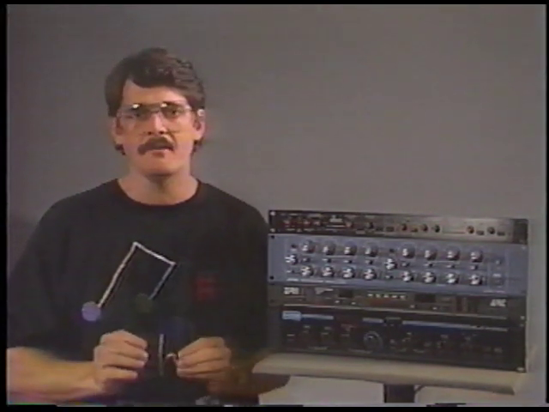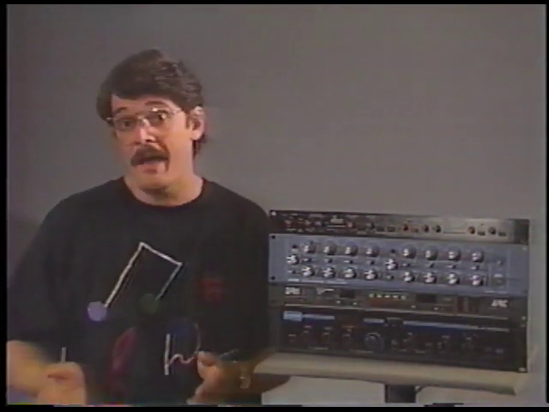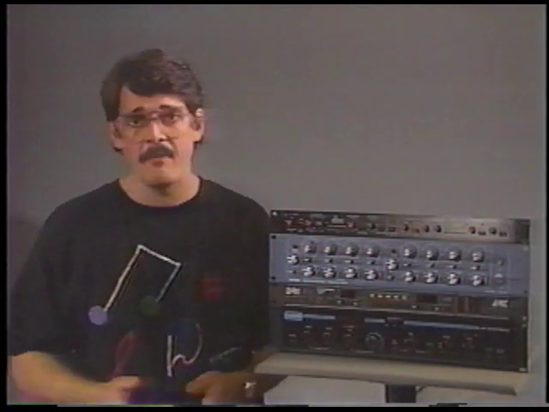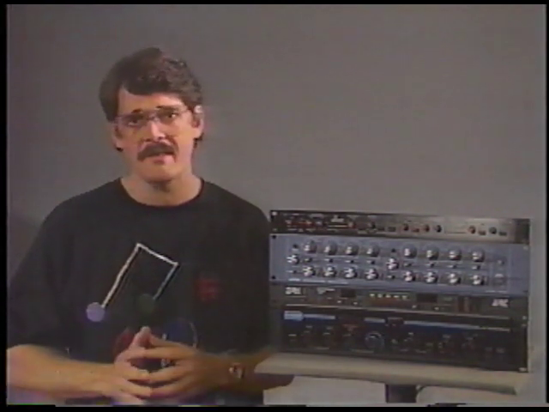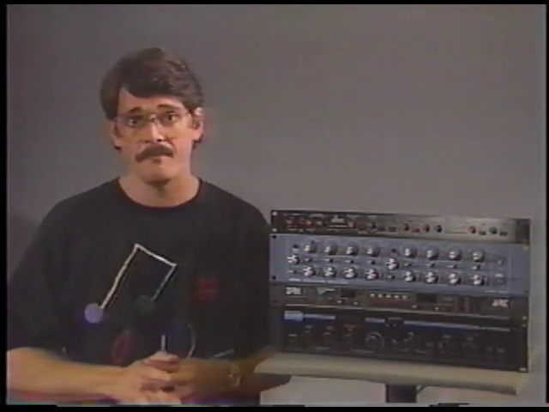Now, these are all outboard processors. Inboard processors are those built right into the board. A lot of boards have basic to very elaborate EQ built right into them. And the near future will probably bring us many more types of digital processing built right into the board.